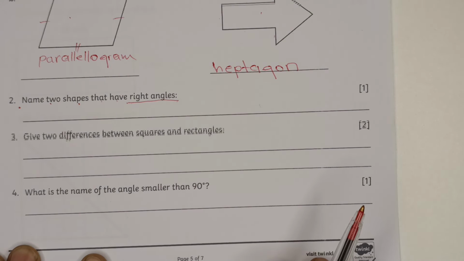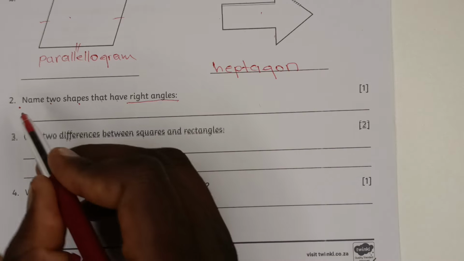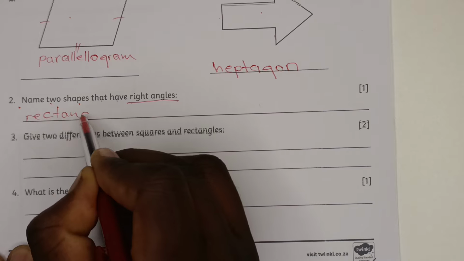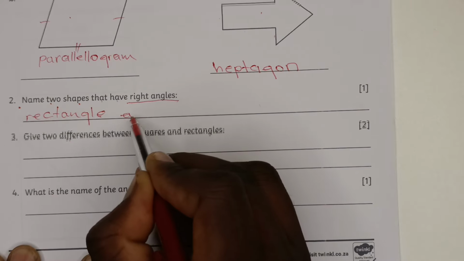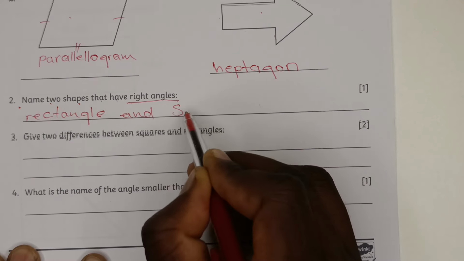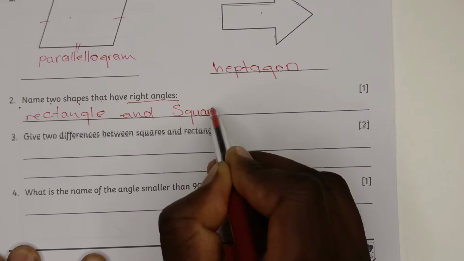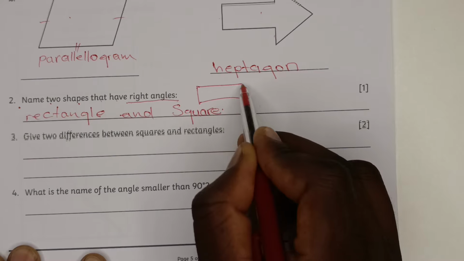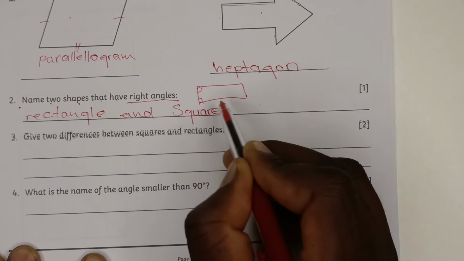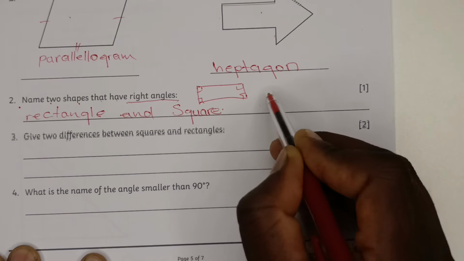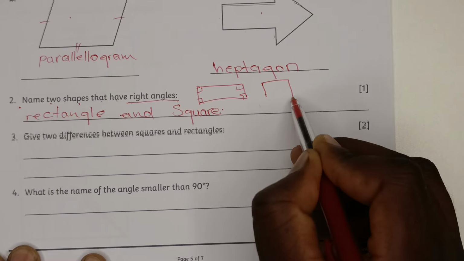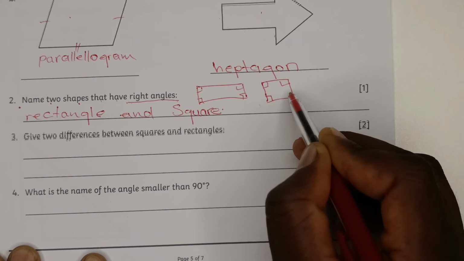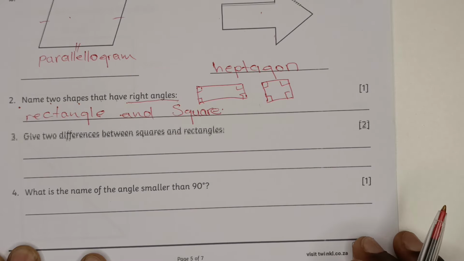So 2 says, name 2 shapes that have right angles. It's a rectangle and square. So if you remember rectangle, it's something like this. So these are your right angles. So a square, it's something like this. And these are your right angles.